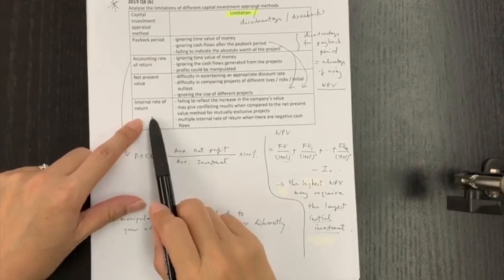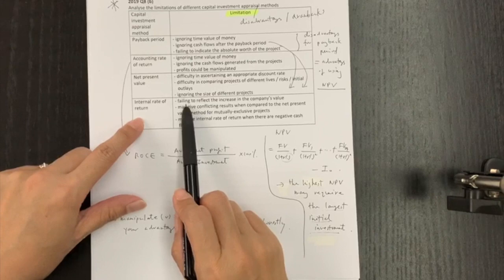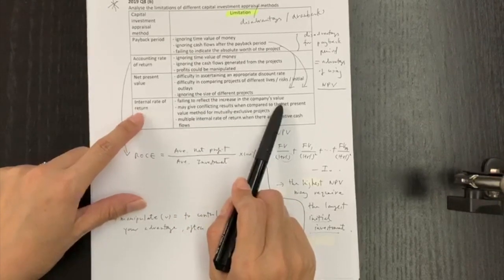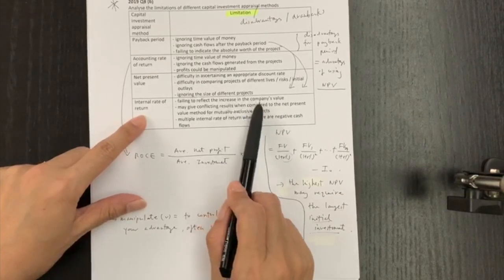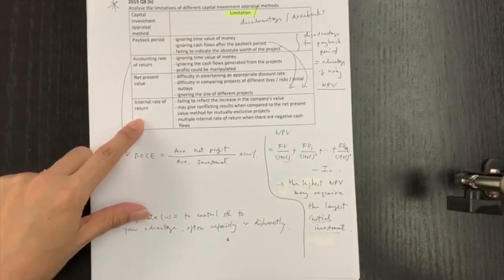Okay, so for IRR, internal rate of return, we have this disadvantage saying it fails to reflect the increase in the company's value. Why? Because we only focus on a percentage. So which method can show this increase in the company's value? It is the net present value method.